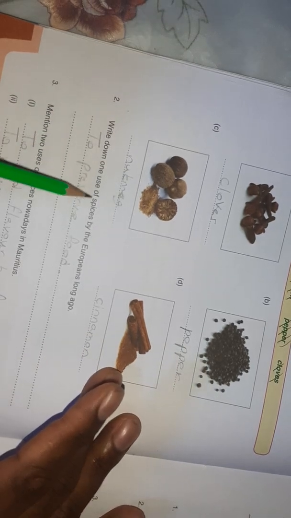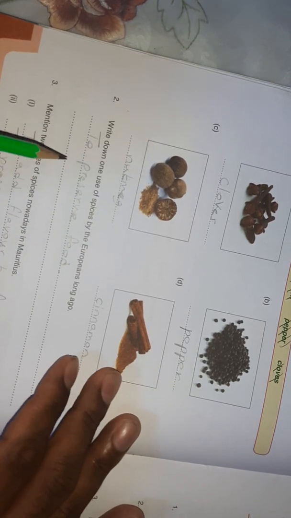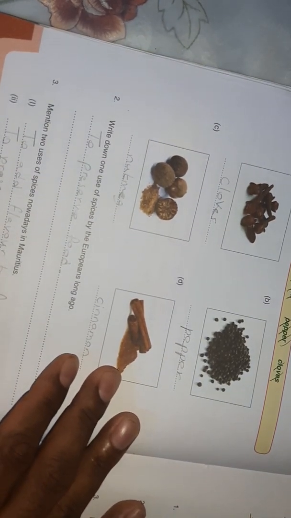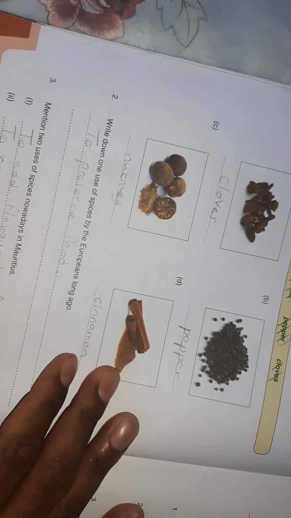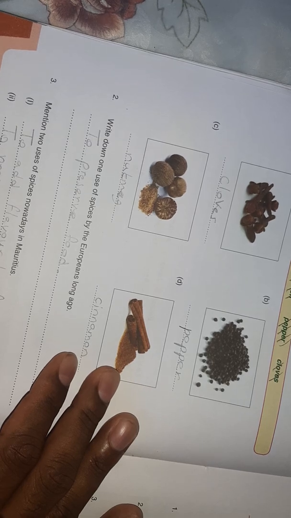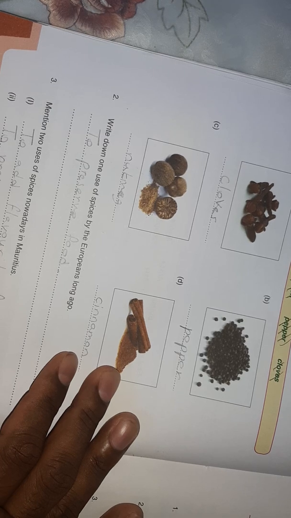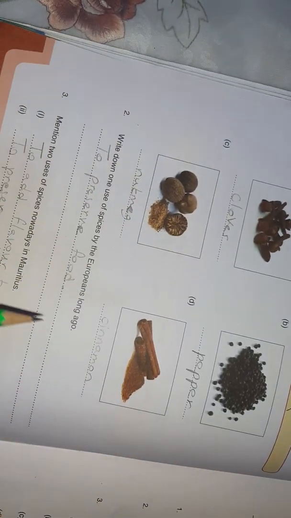Write down one use of spices by the Europeans long ago. Que faisaient les Européens avec les épices? To preserve food, je vous ai dit. Il n'y avait pas de réfrigérateur à l'époque. Alors, qu'est-ce qu'on faisait quand on tue un animal? On prend sa chair, on met beaucoup d'épices parce que les épices empêchent les microbes qui sont presque invisibles à l'œil nu de pénétrer dans la nourriture, parce que les épices ont une odeur insupportable pour les microbes et ça les empêche de pénétrer dans la chair, dans la viande. Alors voilà, on peut préserver, on peut garder la nourriture pendant un bon bout de temps.